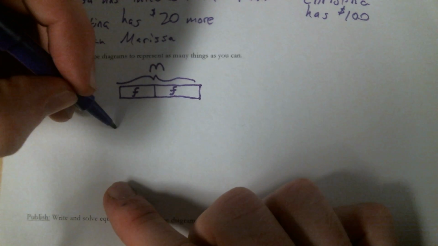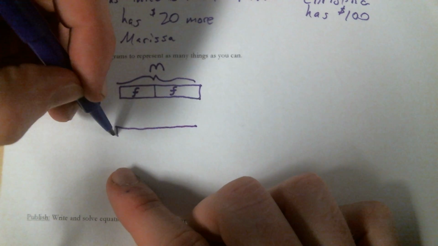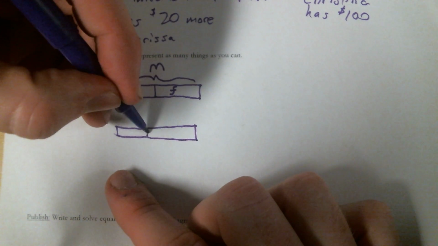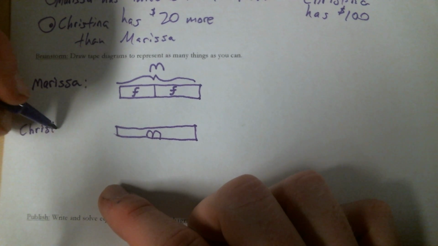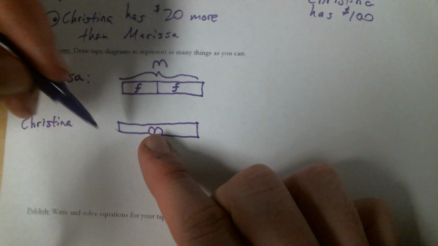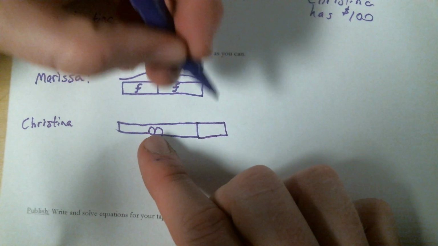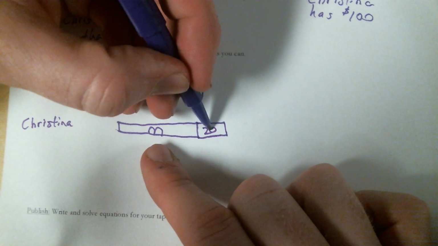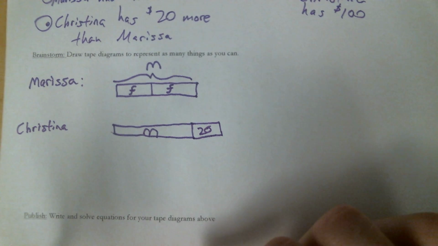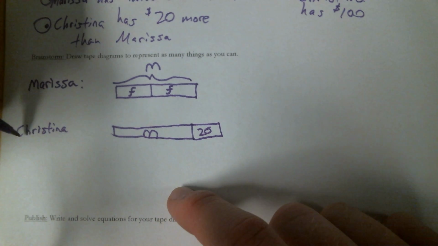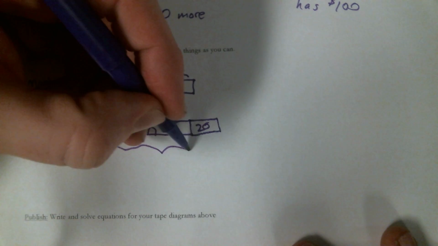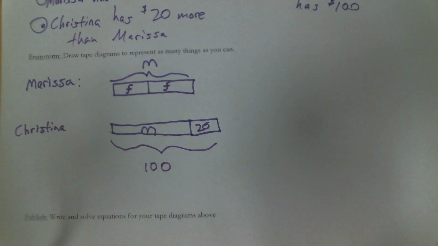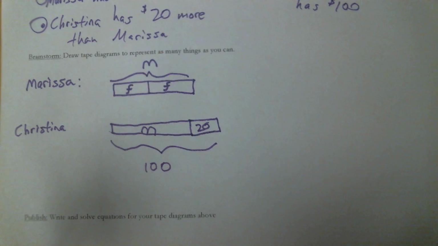But then I also know Christina has 20 more than Marissa. So if I draw this same size thing for Marissa, I know Christina has this same amount, but then I know that she has 20 more than whatever she has. And then I know how much she has. It says Christina has $100. So I know this chunk of stuff right here is worth $100.